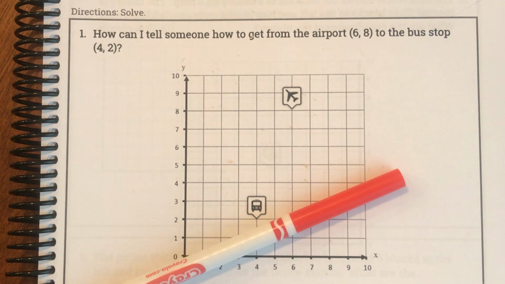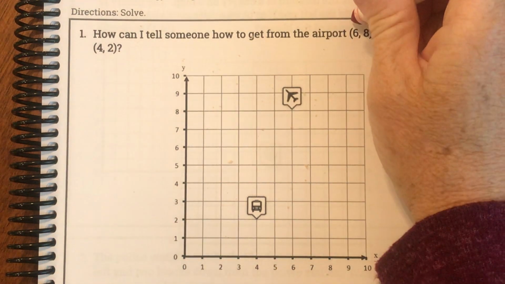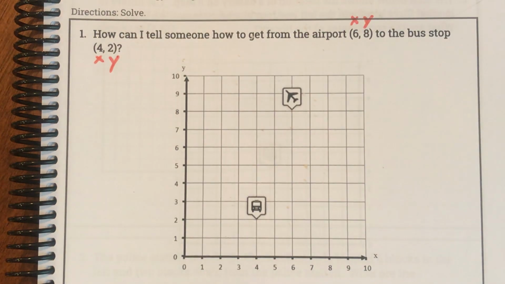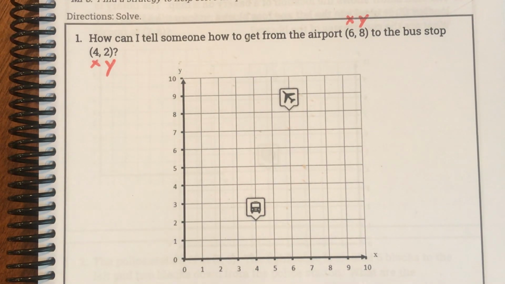How can I tell someone how to get from the airport at 6:08 to the bus stop at 4:02? Okay, so just a couple things from the past. Remember, we always labeled X, Y on top of our ordered pairs. Okay, now, so how can I tell someone? What you're giving them is you're going to give them directions.